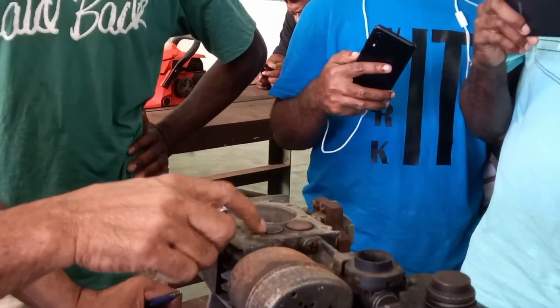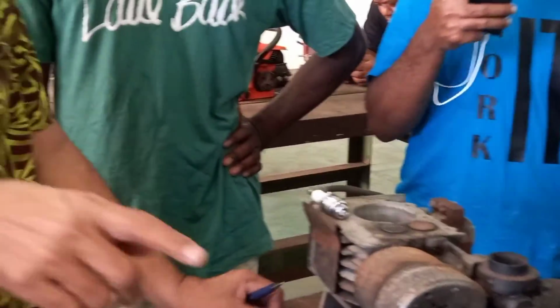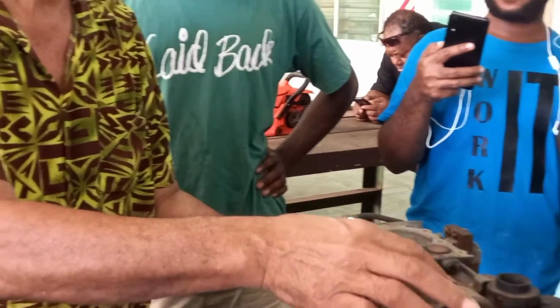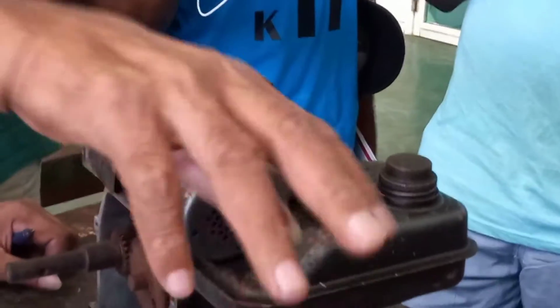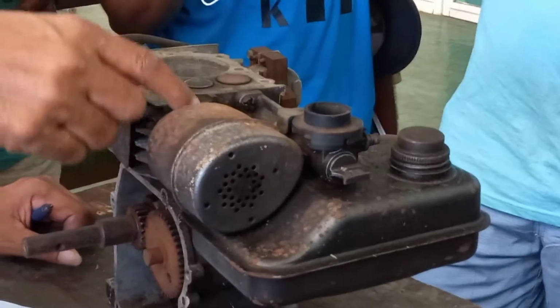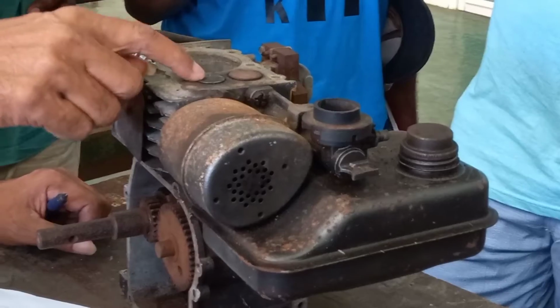This is the exhaust valve. The reason I know that is because it's attached to the muffler. This is the muffler. This is where the smoke comes out. And you can see it's attached directly to the exhaust valve.